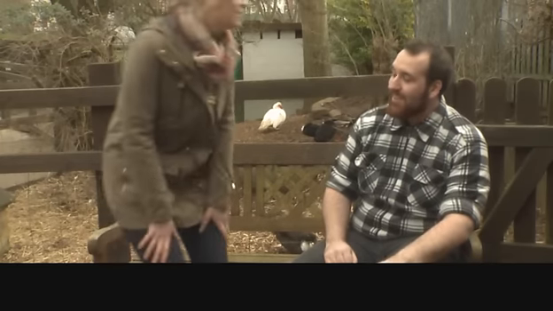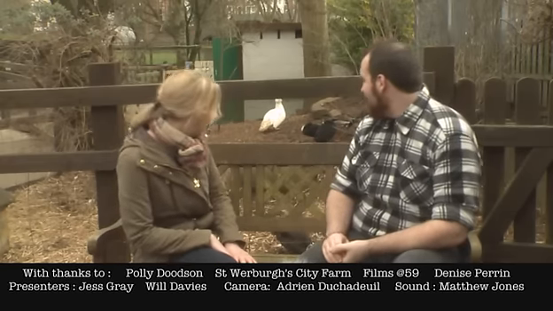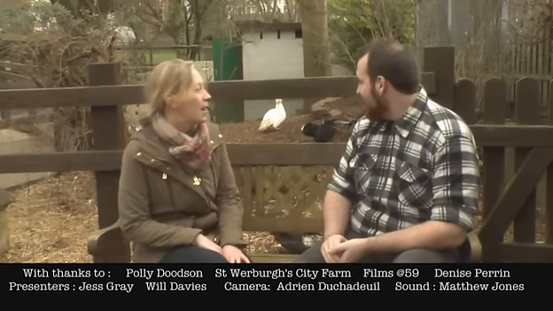So Will, how were the lambs? They were adorable. I can imagine. What about you? What was your favourite thing here at the farm? I think the ducks, actually. The ones right behind us. They're having a bit of a sleep now, but they were cracking about earlier. They were pretty little happy fellas.